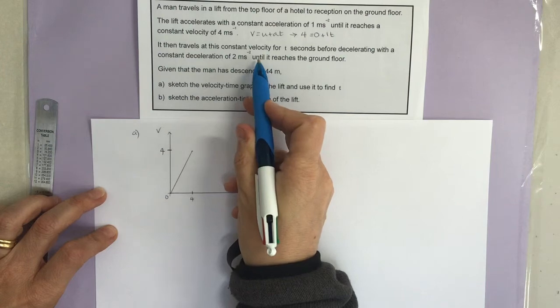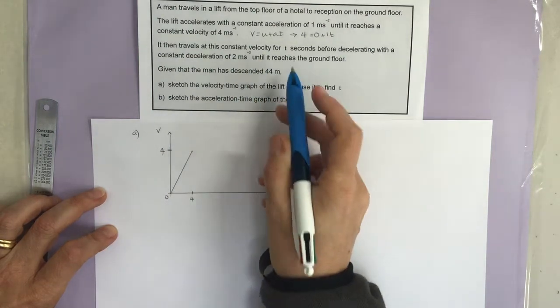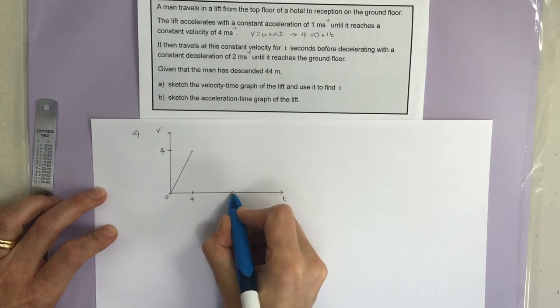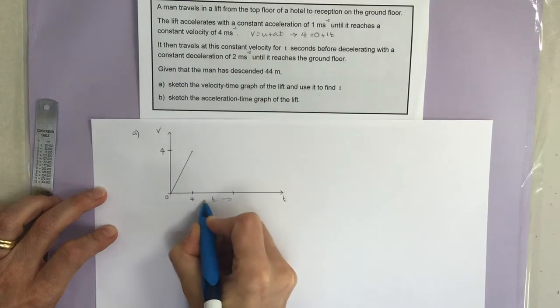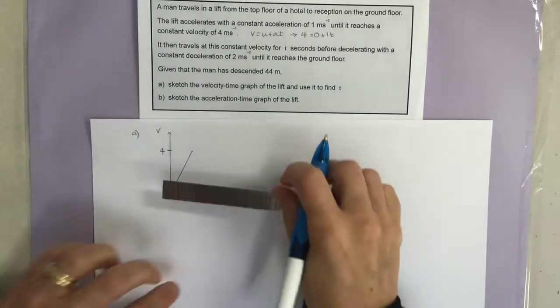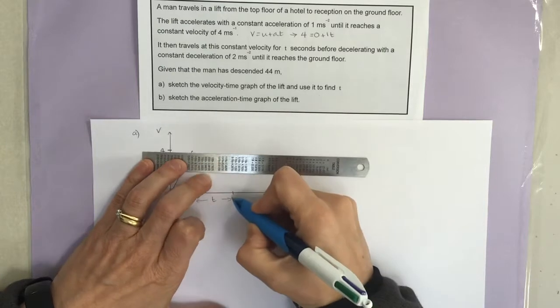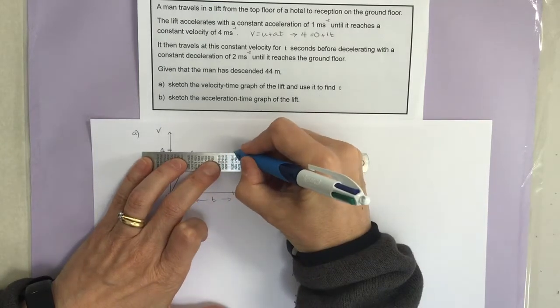Then it travels at constant velocity, so it keeps this velocity of 4 for t seconds, and we don't know what that t is, so I'm just going to put that there. So there's t seconds there. So this time here would be t plus 4.